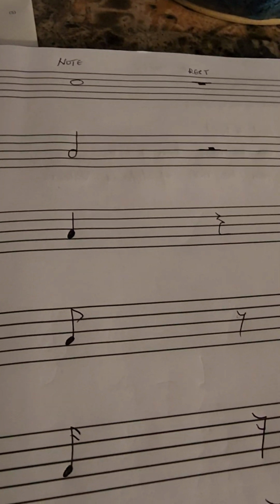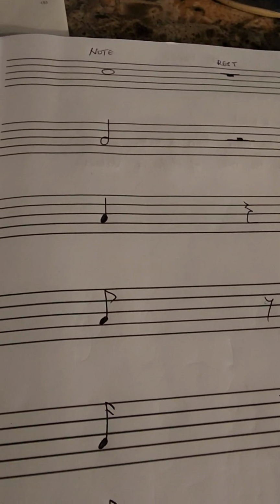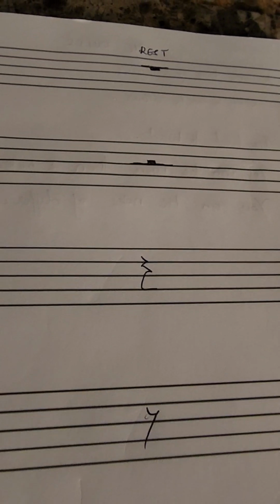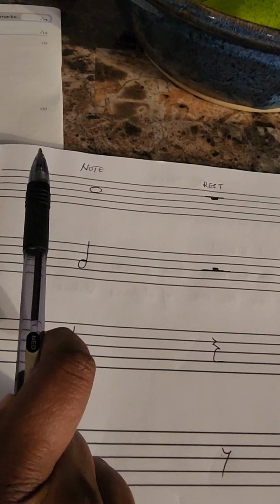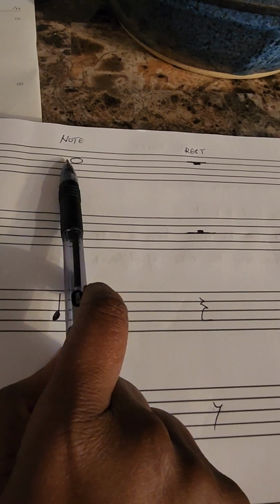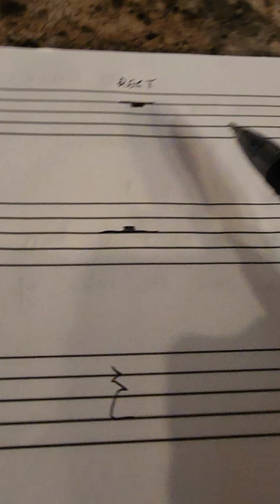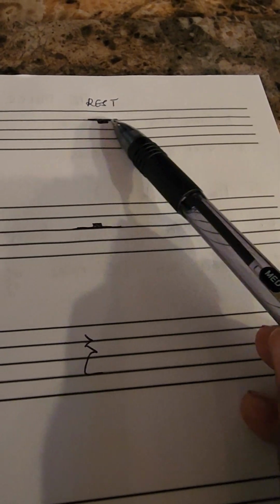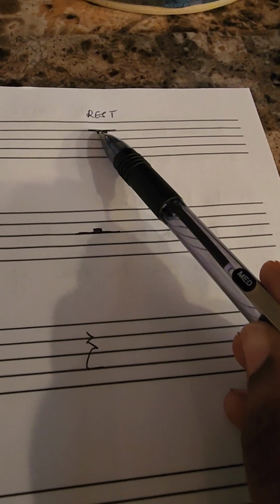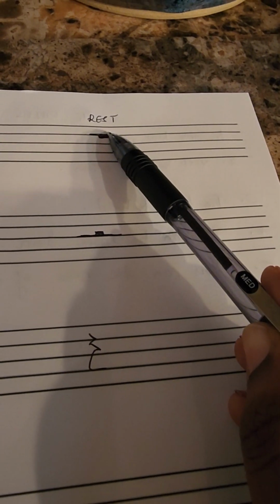Today this is lesson 8 and we are going to touch on the notes and their rests. Okay, so the notes that we have learned so far, we have a semi-breve, whole note, and its rest is usually on the fourth line, 1, 2, 3, 4 of the stave, and it comes down like that.